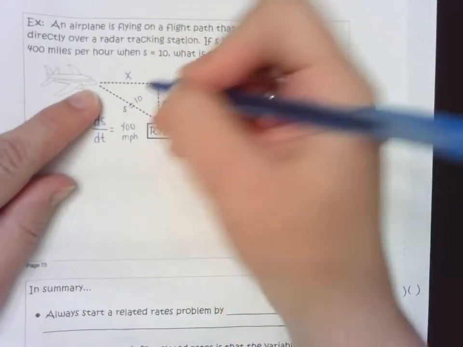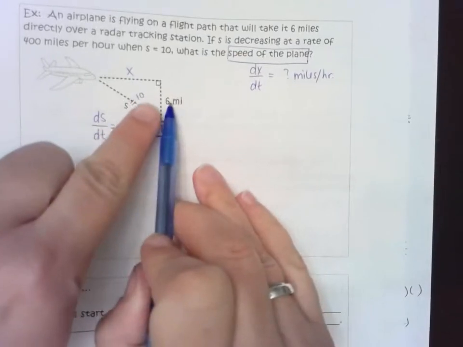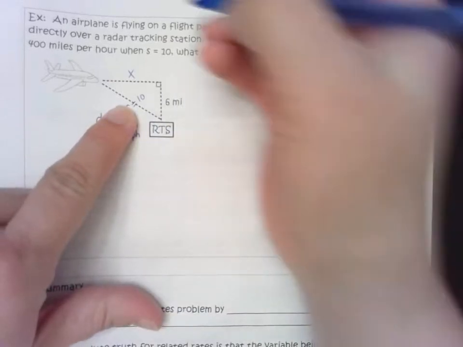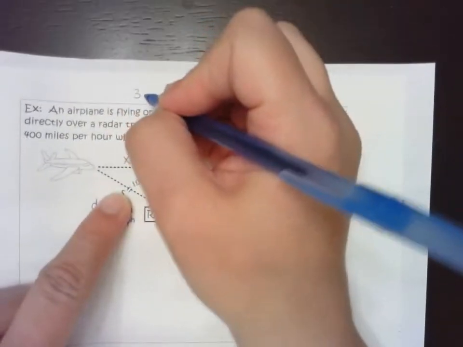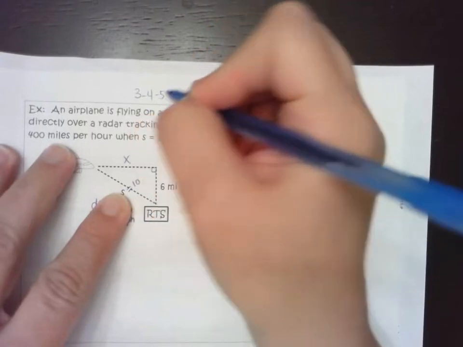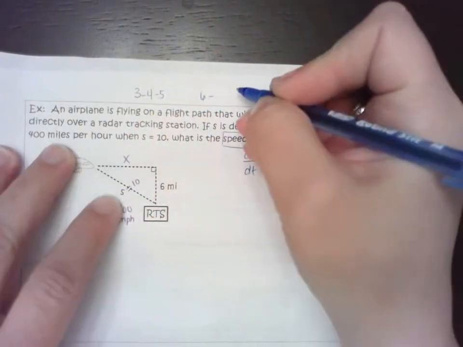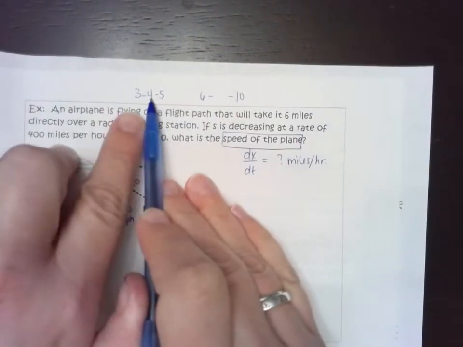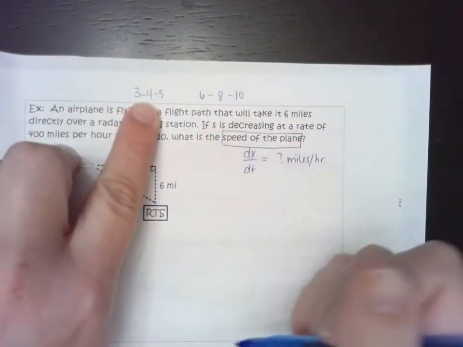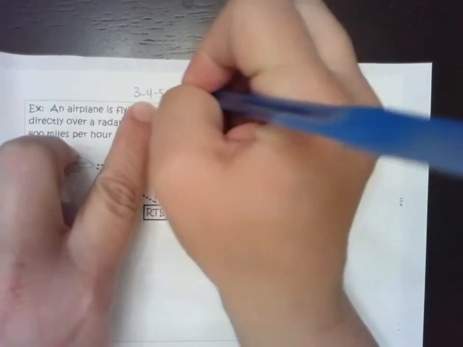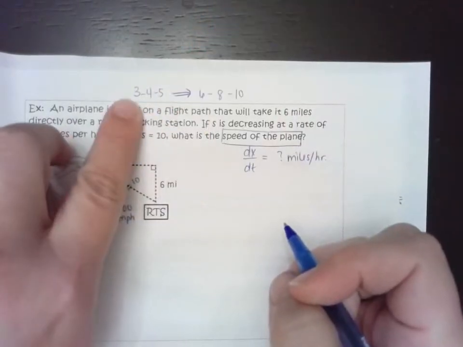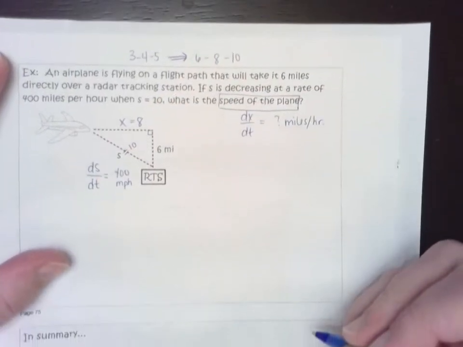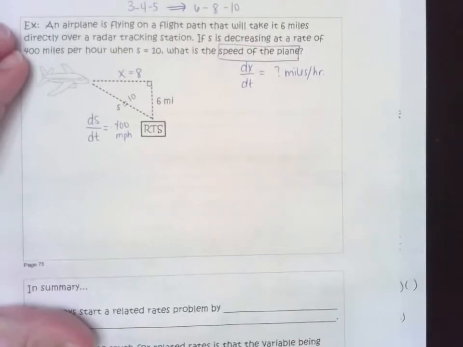S is 10 in this moment, and if I have a triangle with 6, blank, 10, then I'm already familiar with the 3, 4, 5 triangle. If I have a 6 and my hypotenuse is a 10, then my middle value must be 8. I didn't have to do the Pythagorean theorem to figure that out. This is a multiple of 2 of the original 3, 4, 5 triangle. You can do the Pythagorean theorem, but knowing Pythagorean triples makes it a little bit faster.